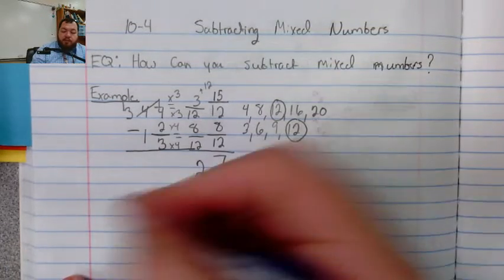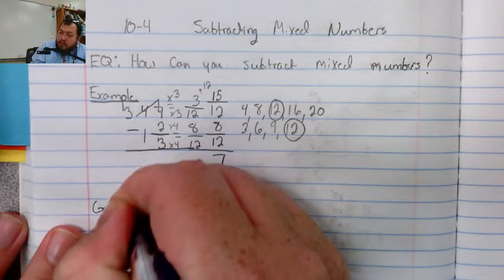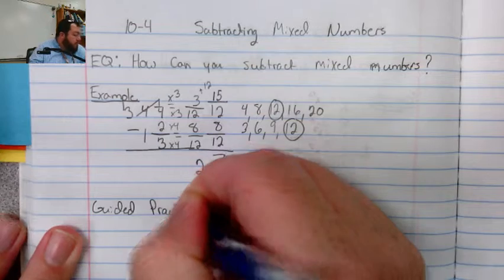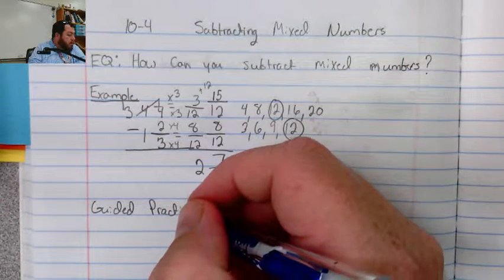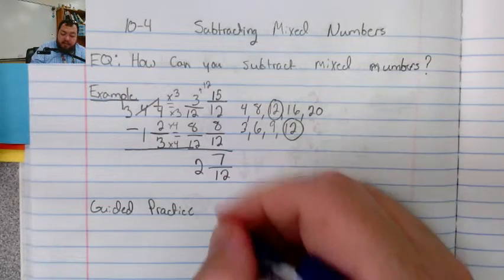Okay? So what I want you guys to do on your own is I want you guys to do guided practice. Let's have you guys do 1 through 6.